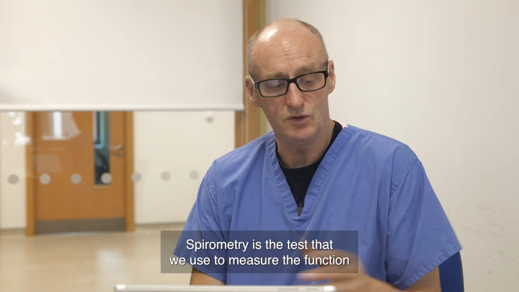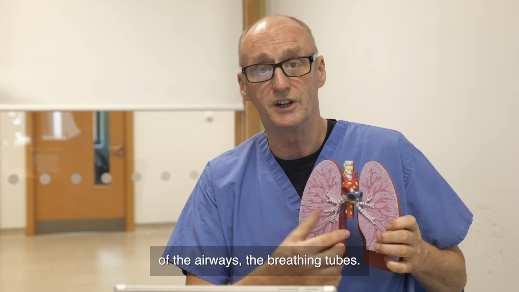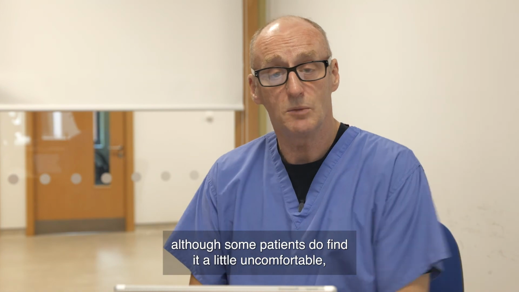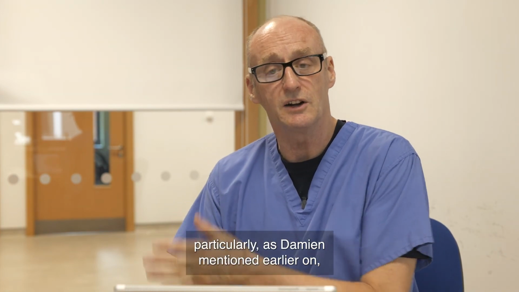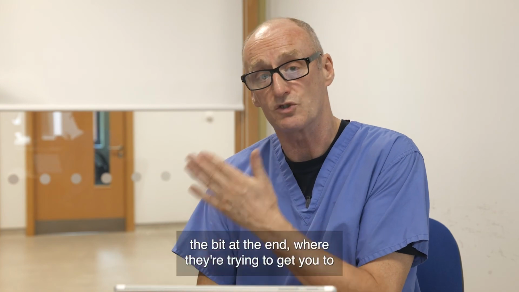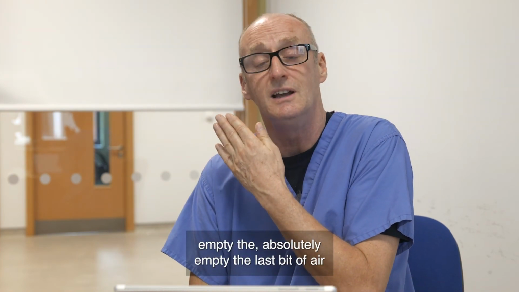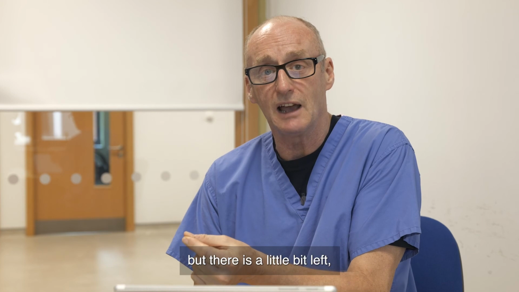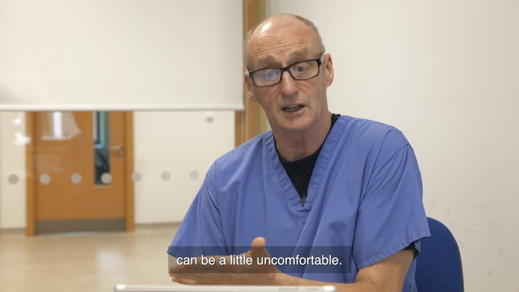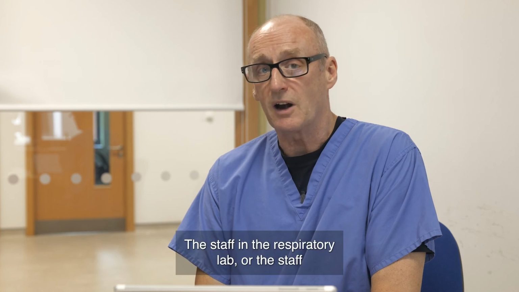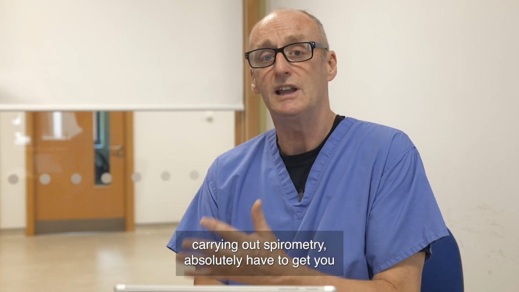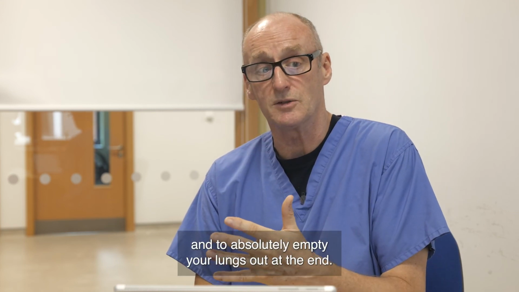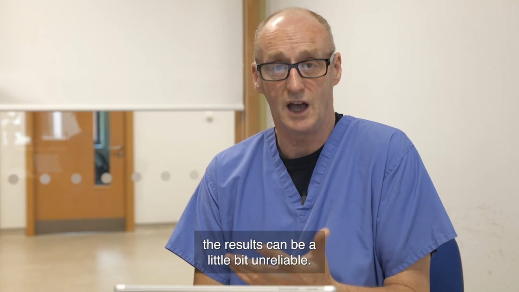Spirometry is the test that we use to measure the function of the airways, the breathing tubes. It is a relatively straightforward test, although some patients do find it a little uncomfortable, particularly as Damien mentioned earlier on, the bit at the end where they're trying to get you to absolutely empty the last bit of air out of your lungs. You feel that you haven't got any more to breathe out, but there is a little bit left. And that bit of being pushed at the very end can be a little uncomfortable. The staff carrying out spirometry absolutely have to get you to take a full breath in at the start and to absolutely empty your lungs out at the end. Because without doing that, the results can be a little bit unreliable.